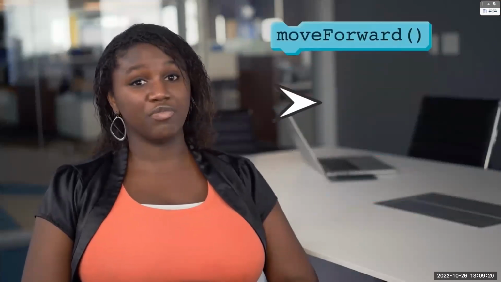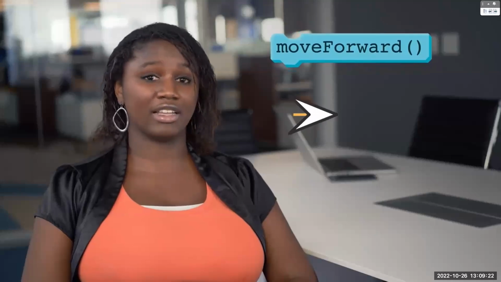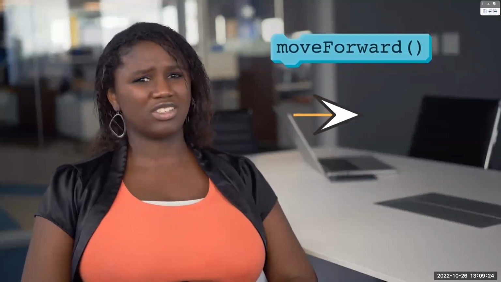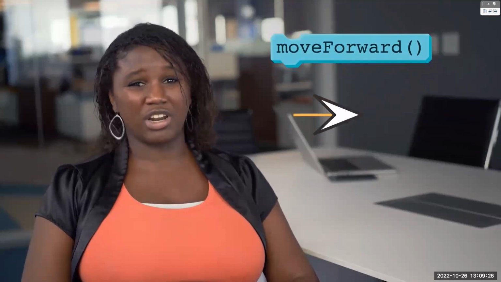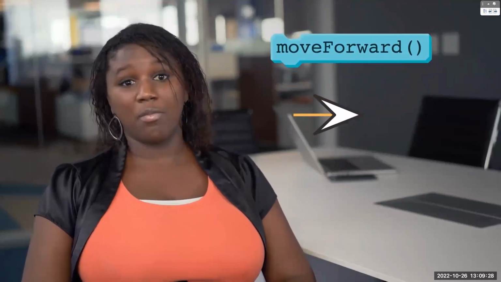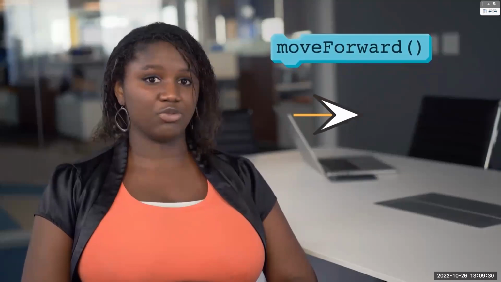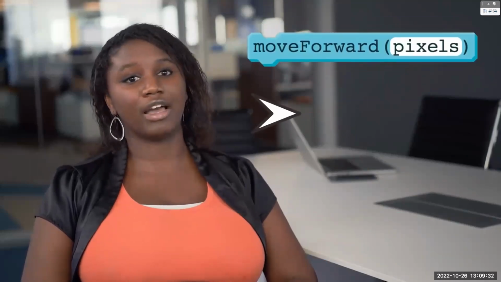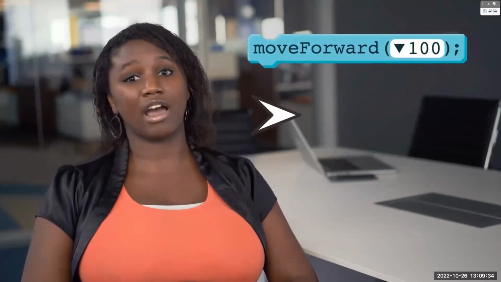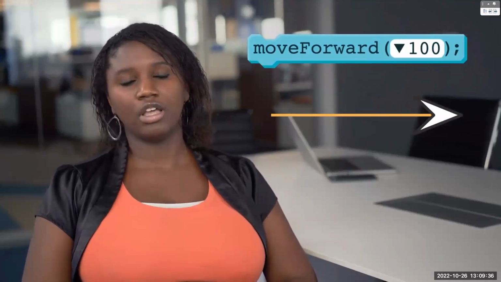We're already seeing that some functions are defined with parameters to make them more useful. For example, the original version of forward moves exactly 25 pixels. It doesn't give you a lot of options. A much more useful version of forward is one that accepts a parameter that allows you to specify exactly how far forward you're going to move.